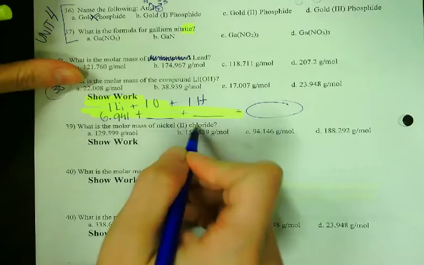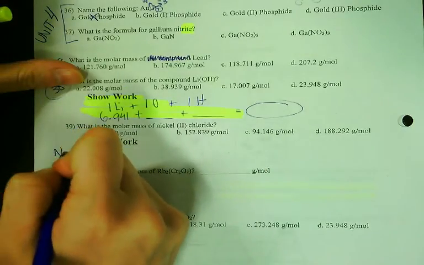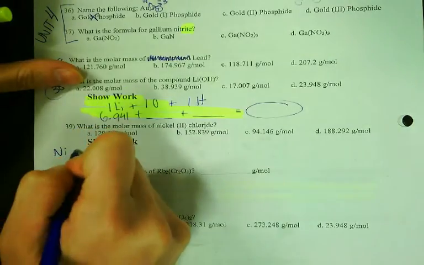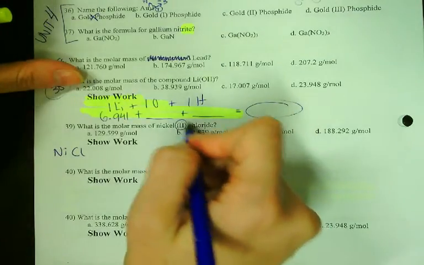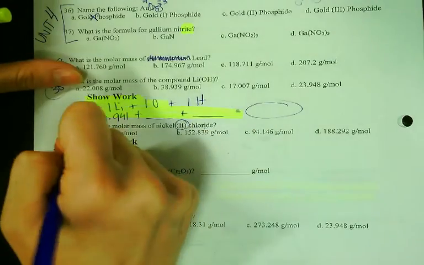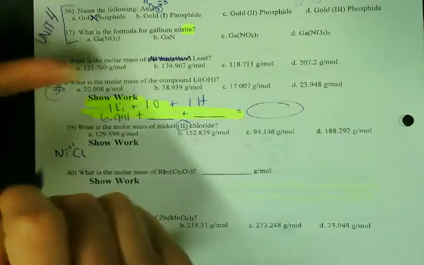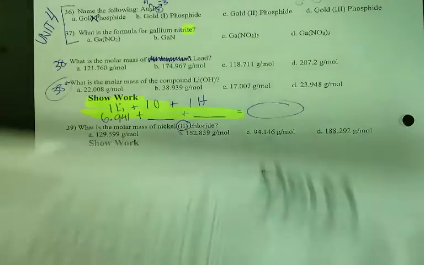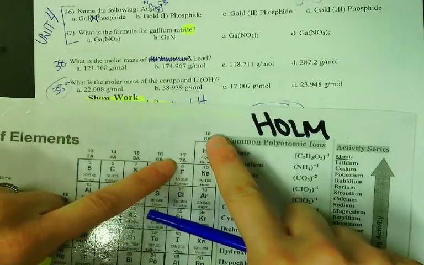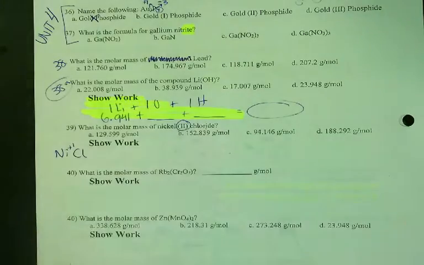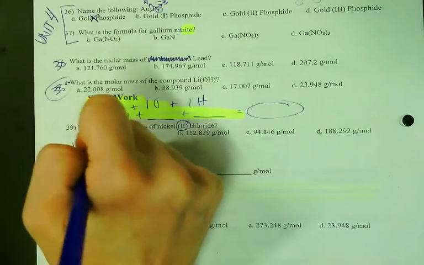Writing formulas is 4 steps. Nickel is Ni. Chloride is chlorine, which is Cl. So there's step 1, I did my symbols. Step 2 is charges. The charge of nickel is a 2 here. It told me in the name, nickel plus 2. In chlorine, remember chlorine is a halogen. It's right here in family 7A, which means it only needs 1 more electron to be like the noble gases. So it's going to get 1 more negative electron.